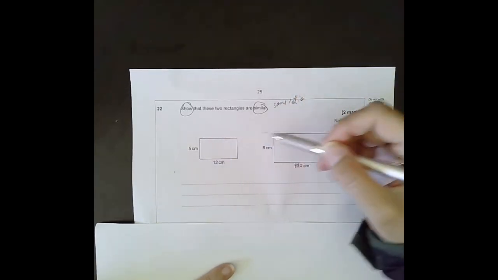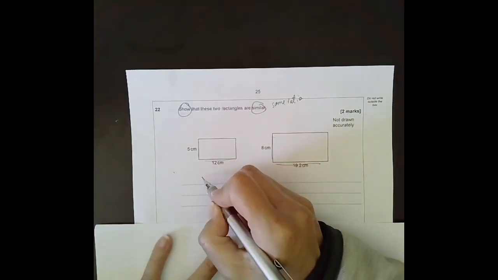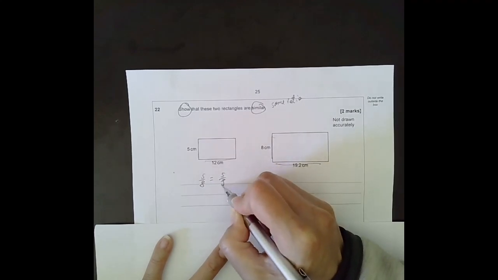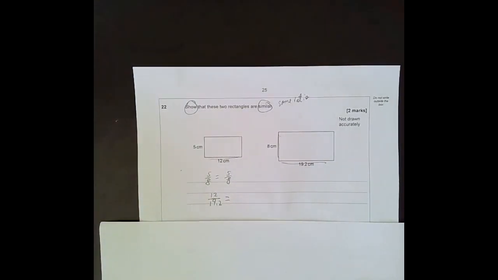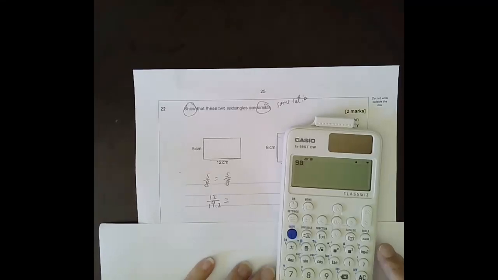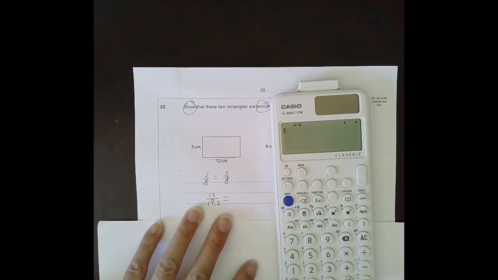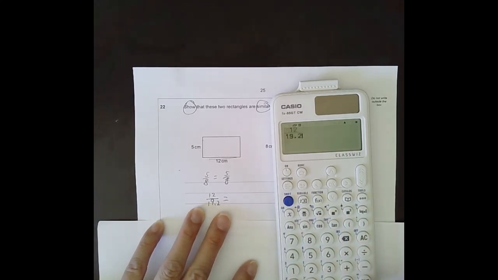So it looks like these correspond to each other. So let's see. We have 5 over 8. It's 5 over 8, can't do anything with it. And then we have 12 over 19.2. This bit you can simplify a bit. So we use our calculator. We do not accept a decimal in a fraction as the answer, but we can leave it as working there.